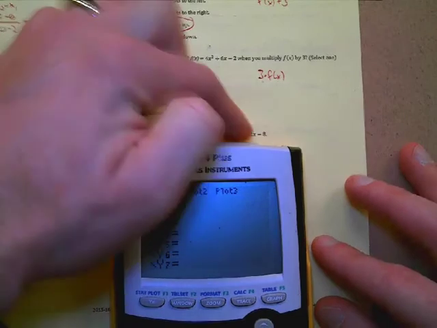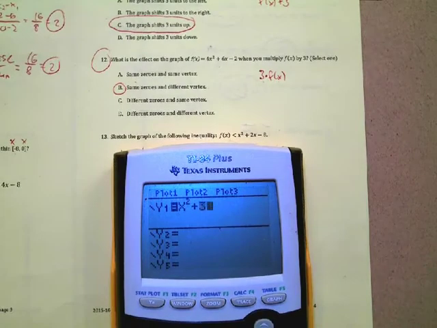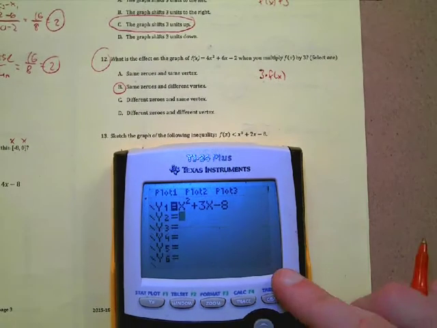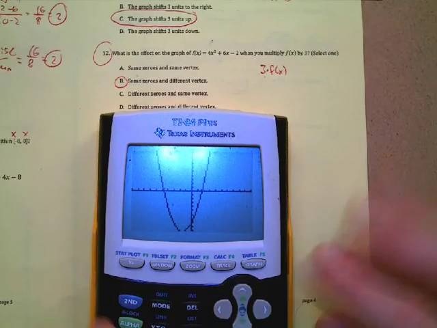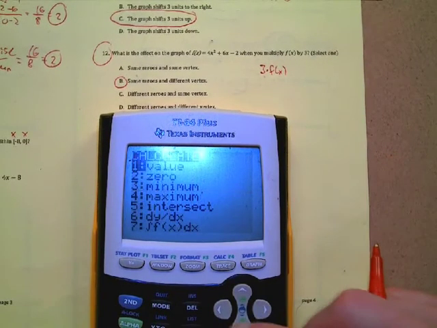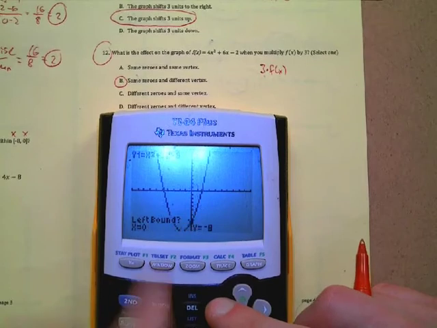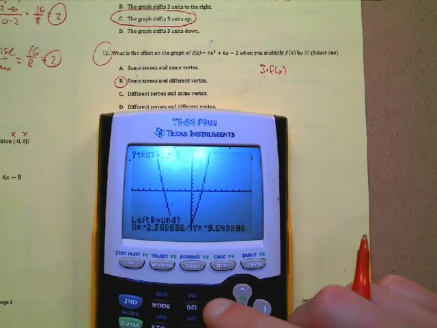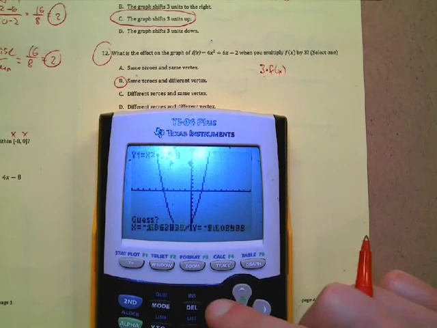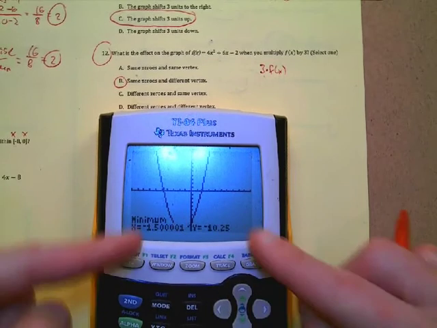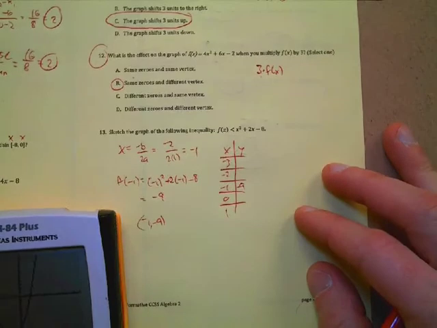So clear out your y1 and y2, and just graph this thing. X squared plus 3x minus 8. Okay, hit the graph button. Okay, there's our graph. You can press second trace if you want to get the minimum here, which is the vertex. So go to the left of the minimum, hit enter, go to the right of the minimum, hit enter, and then down to the minimum and hit enter.